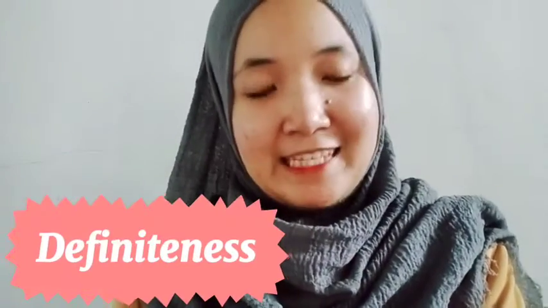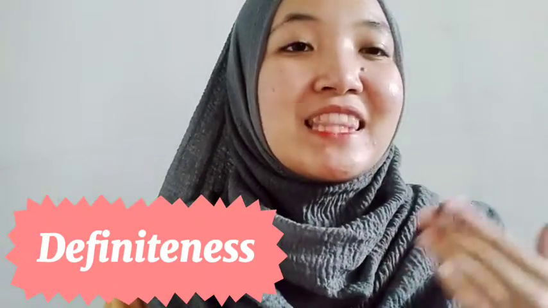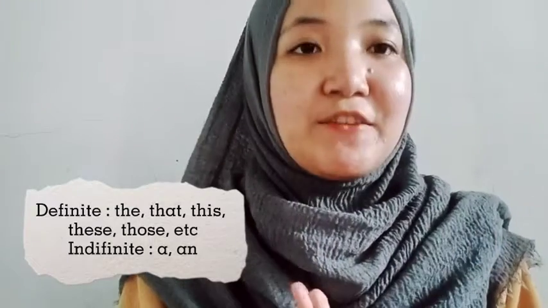Now let's connect the notion of context to the notion of definiteness. Definiteness is a semantic feature of noun phrases that distinguishes between a referent and a non-referent in a context. Definiteness contains definite article and indefinite article. First, definite article. A definite article is an article used before a noun that indicates both the speaker and hearer know the identity of the noun. The example of definite article is the.